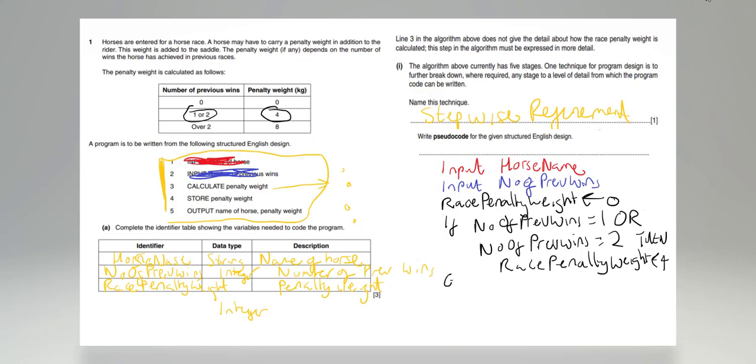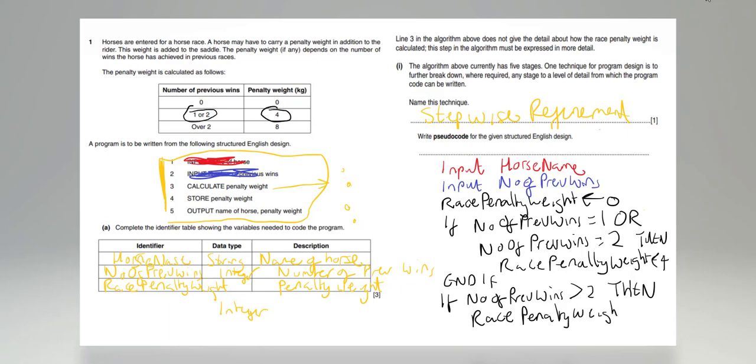And if number of previous wins is greater than 2, then race penalty weight equals 8.